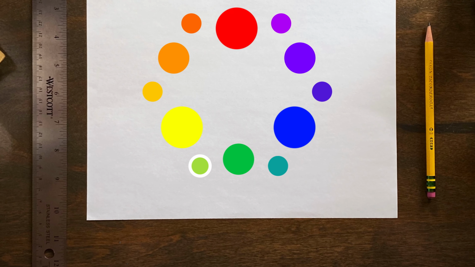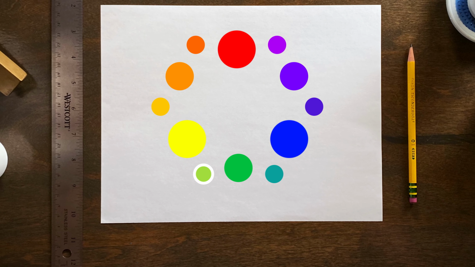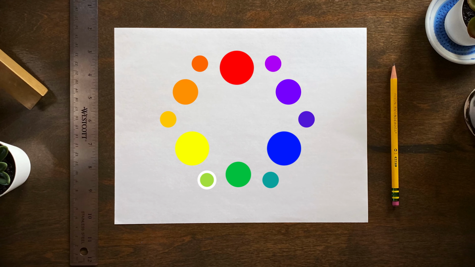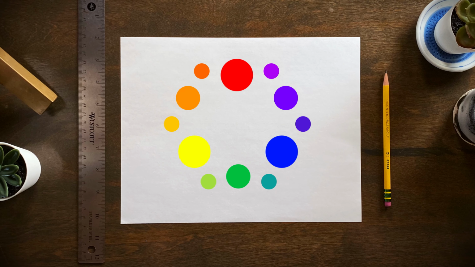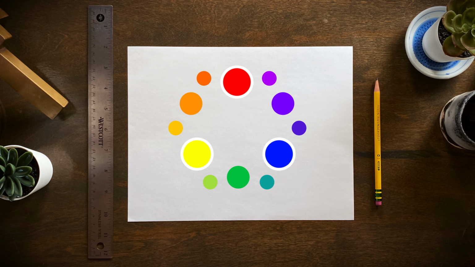Of course, if you already have a green pigment, you could just mix it with yellow to make yellow-green. But using blue and yellow could produce the same results. Because remember, you can theoretically mix all the colors using just the primaries. Mixing colors is both a logical and intuitive skill that takes a lot of experience to master.